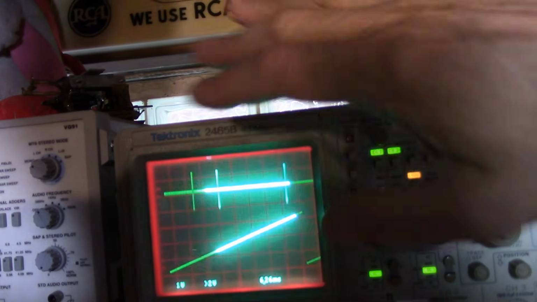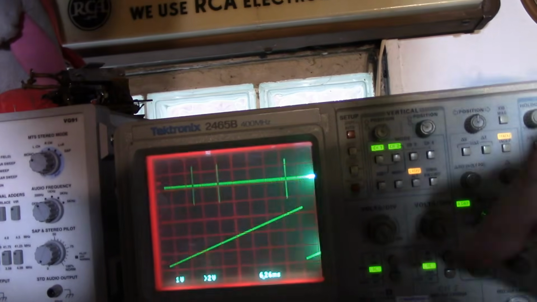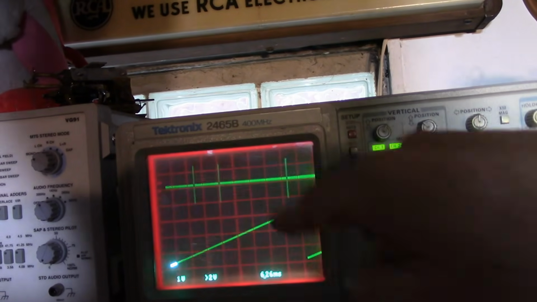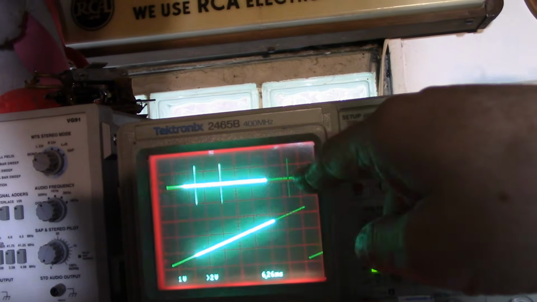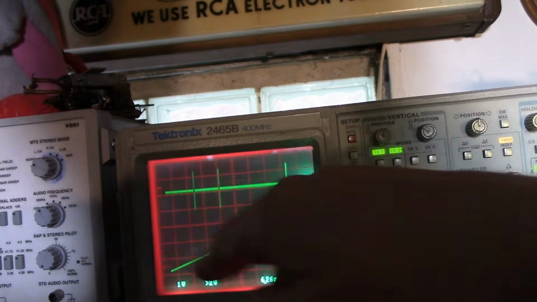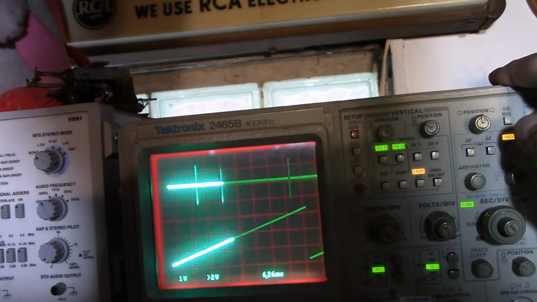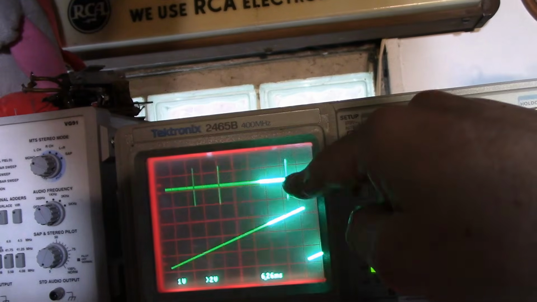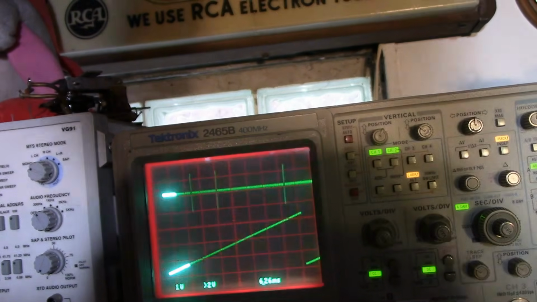Now, instead of looking at it like this, when it's in XY mode, this ramp drives the x-axis, and these blips here are supposed to go to the intensity modulation and put a bright dot on that line as it's going from left to right. It's not working with this scope, I think, because these voltage levels are not what it wants.